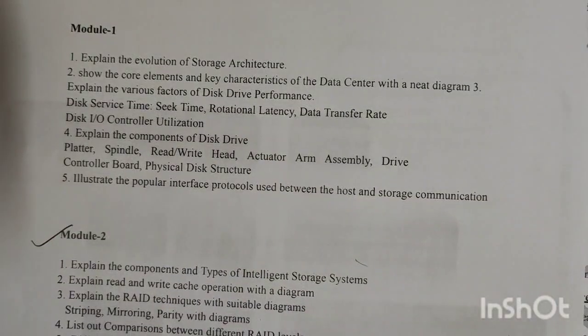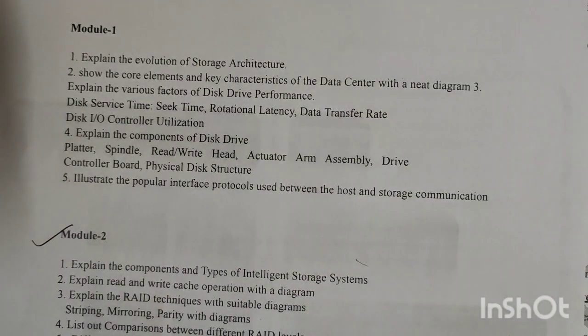So we have module 1. In module 1, we have 5 important questions. First is evolution of storage architecture. Second one is the core elements of data center. Third one is this is the third question.